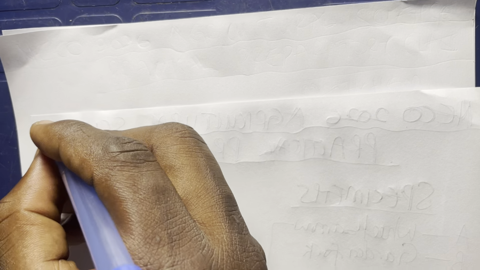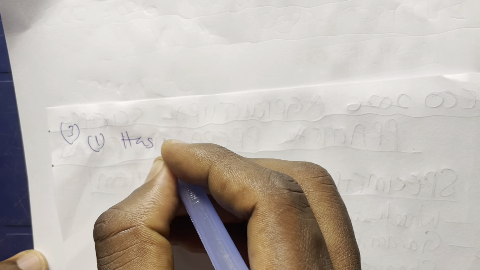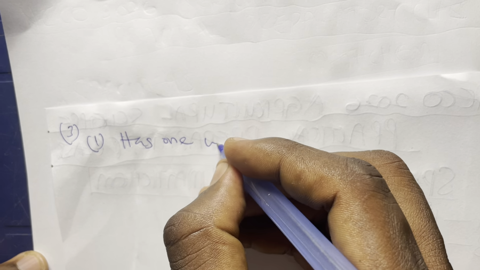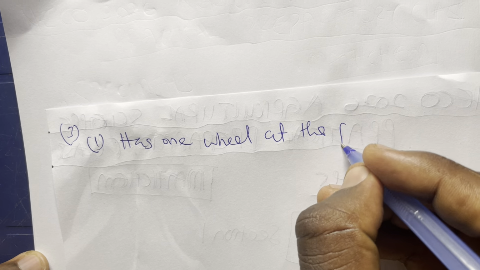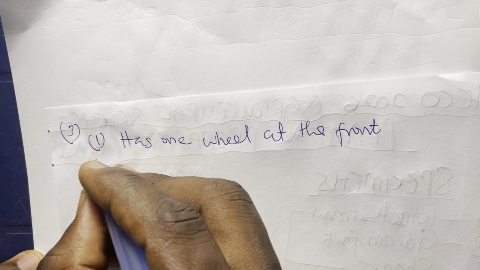All right, now let's move to the next question. Another question, I will give that question number 3, in that specimen A. What they can ask you in section A. So question 3 they can ask you in section A is that they can ask you to state 3 physical features of specimen A. So the physical features of specimen A, they are: number 1, it has one wheel at the front. That's number 1.